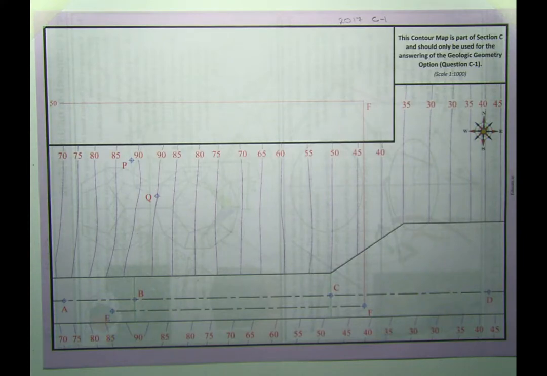This question is the 2017 higher level question C1, Geologic Geometry, and looking at the question in comparison to the other questions on these papers, this is quite wordy. It's generally quite long, but that's just information that is there that can't really be given in the drawing. So as usual, the contour map is on the back of section A, and the question then is in the first question in section C.